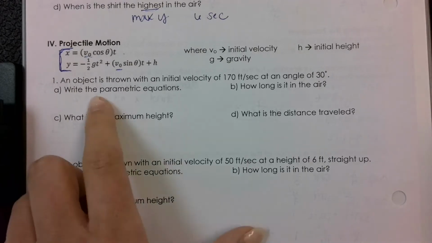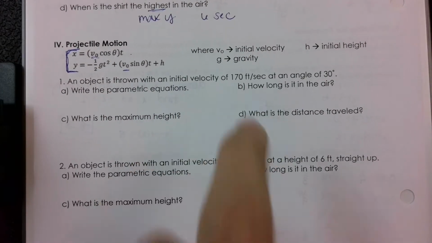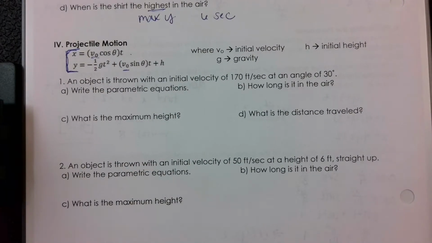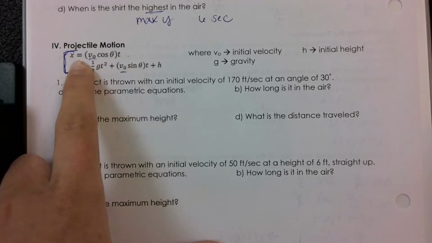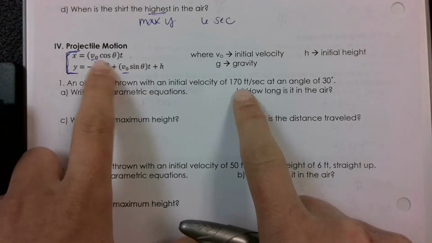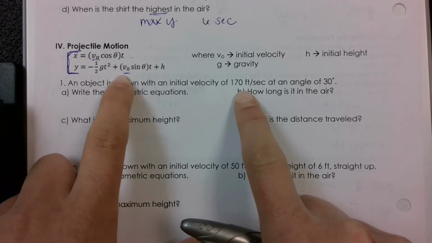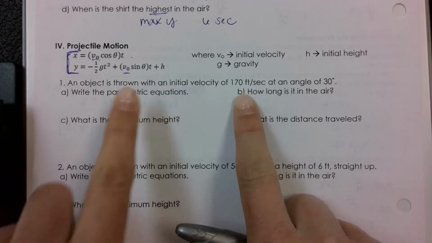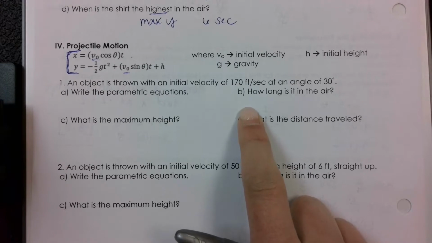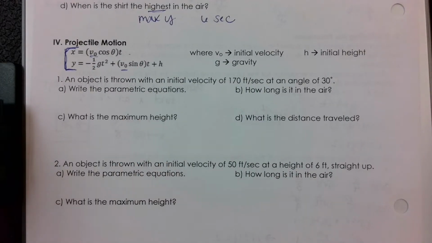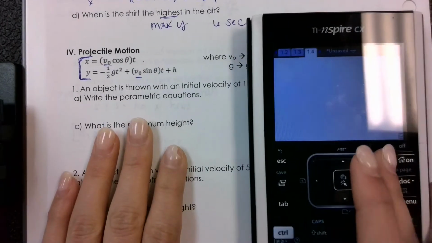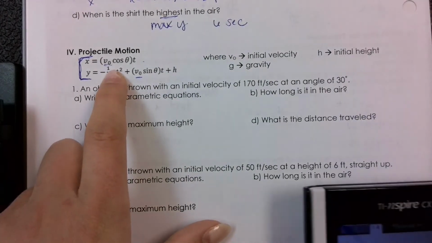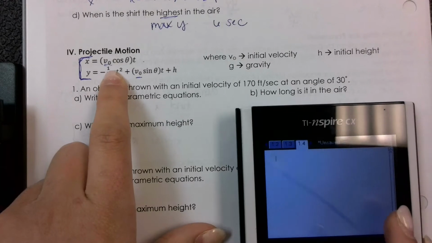So for the first one, an object is thrown with an initial velocity of 170 feet per second at an angle of 30 degrees. So we need to write our parametric equations. If you look at both of these, you've got to have your velocity times the cosine of your angle and your velocity times the sine of your angle. So I think it's helpful to go ahead and find those two things, especially because we don't have a ton of room here, just so that we could write our final equations instead of having so many parts. So what is our velocity?